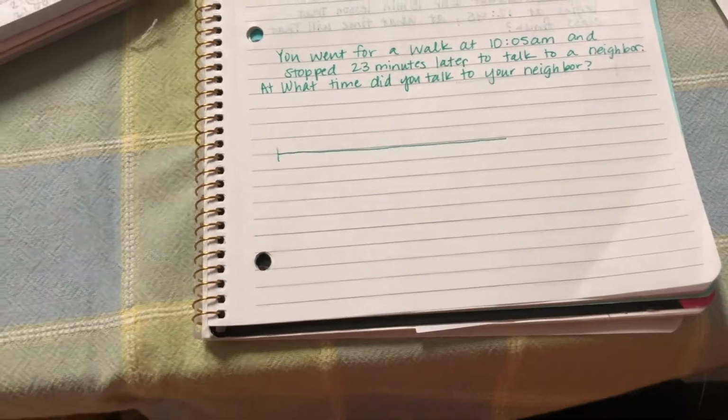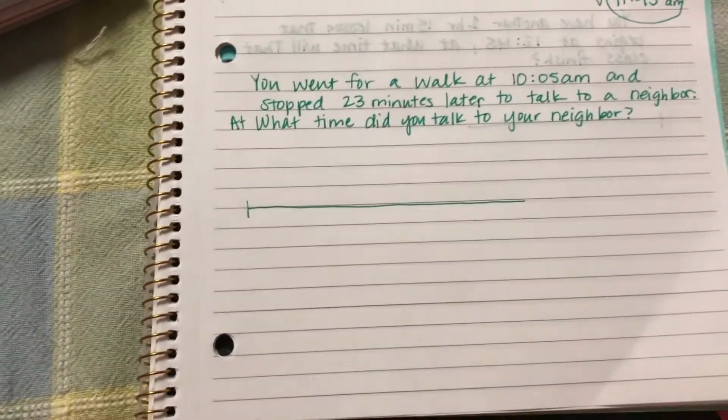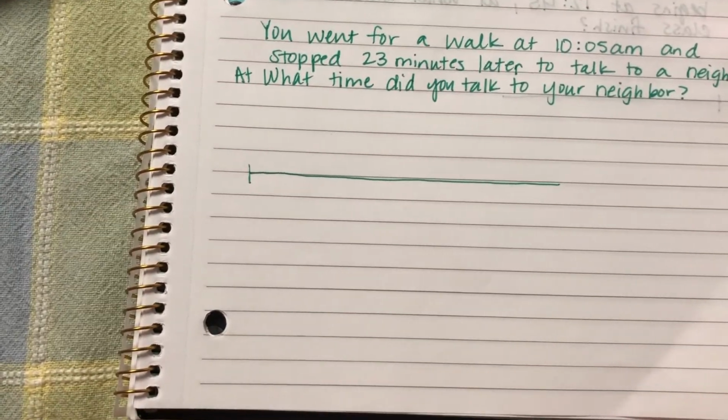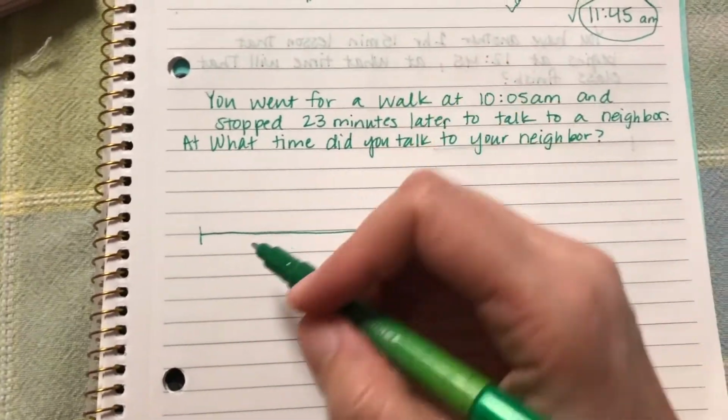Okay, now we're going to ignore the fact that maybe this was times before COVID-19, or maybe we were standing 6 feet apart from our neighbor. Maybe we were wearing a mask, all that good stuff. So I'm not going to worry too much about that part. We're just going to look at the math.